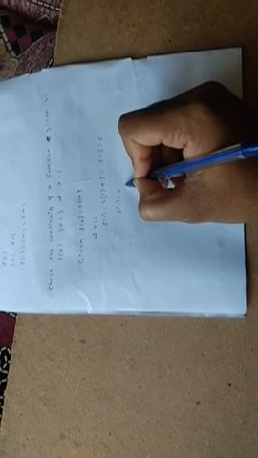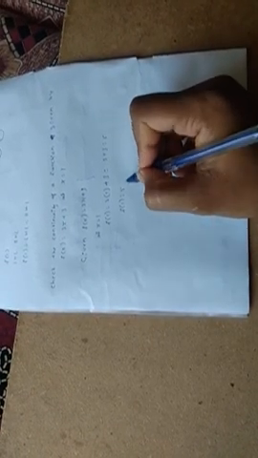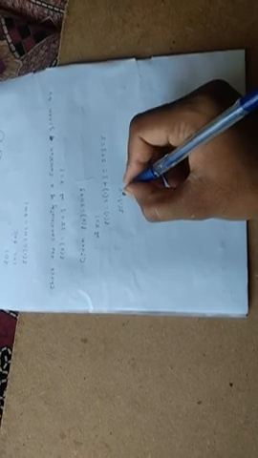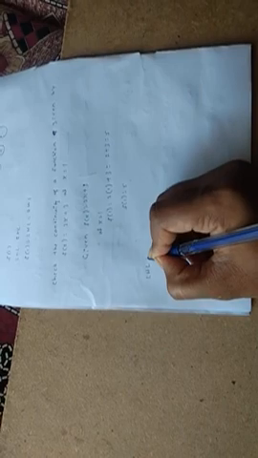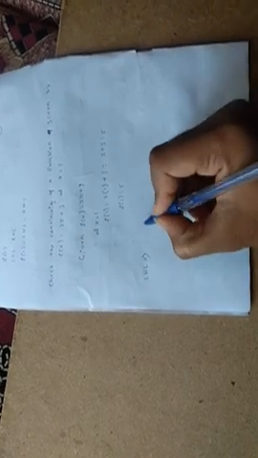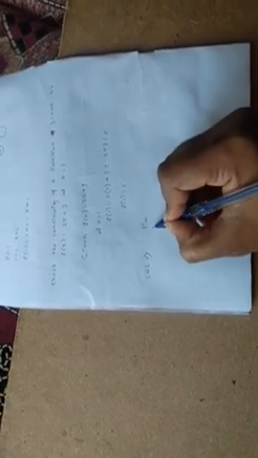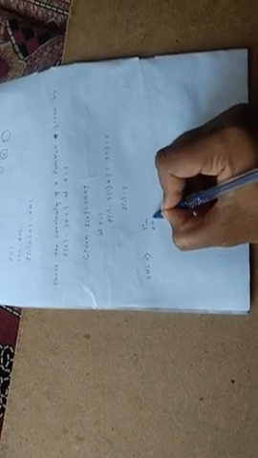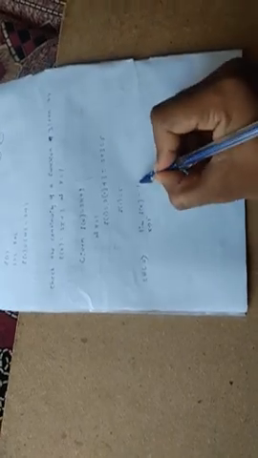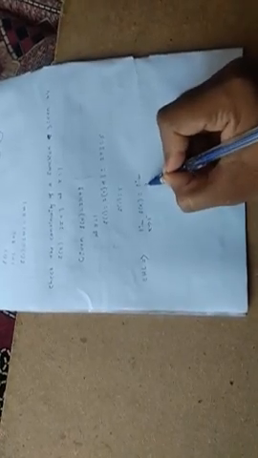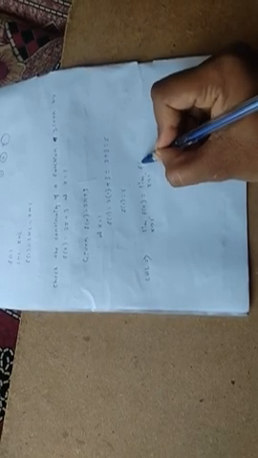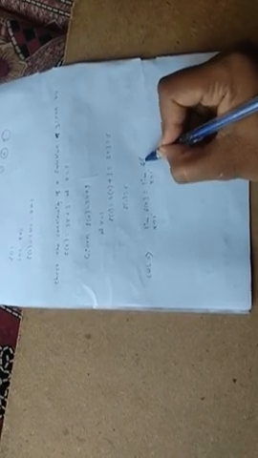Second step, we need to verify that LHL exists or not. So LHL means limit x tends to c minus, c means 1 minus, f of x is equal to limit x tends to 1 minus f of 2x plus 3.